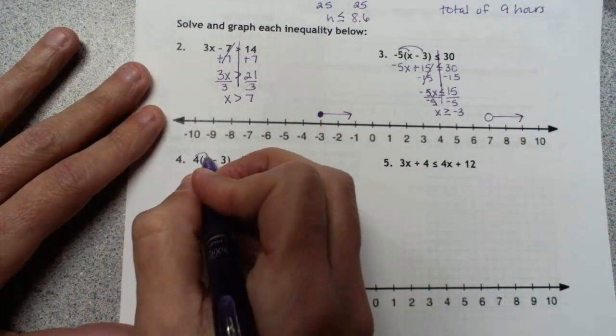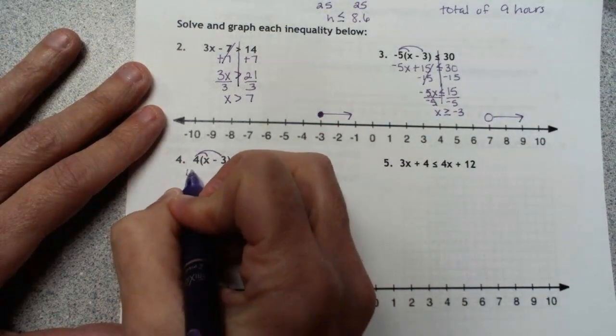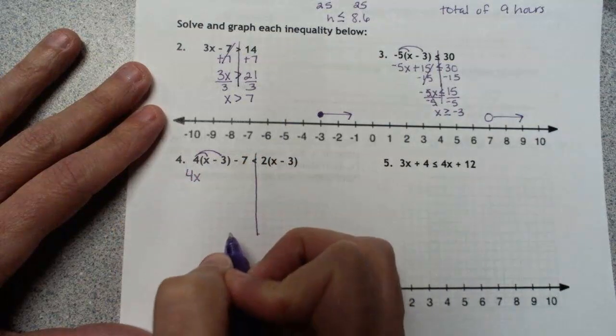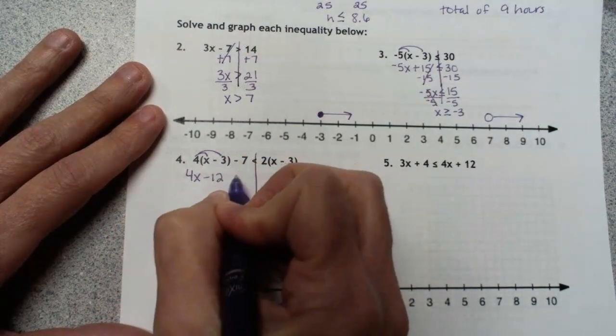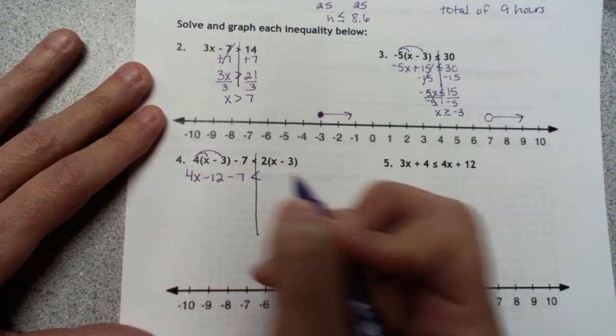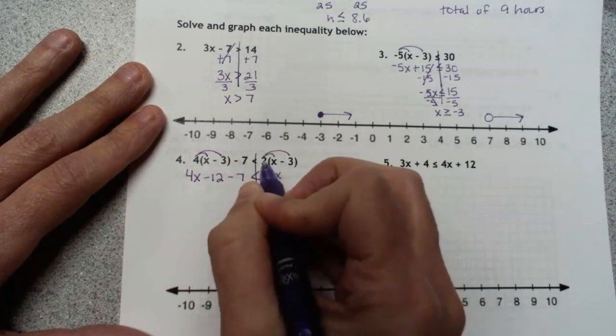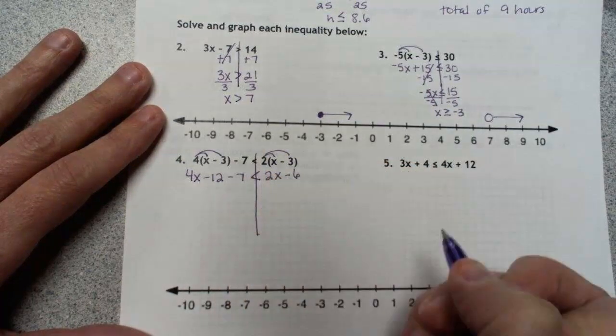So we're going to take the 4 and multiply it times what's inside the parentheses. So 4 times x is 4x. 4 times negative 3 is negative 12. And then I'm going to bring down this negative 7, and that's less than, and then do the same thing over here. 2 times x is 2x. 2 times negative 3 is negative 6.